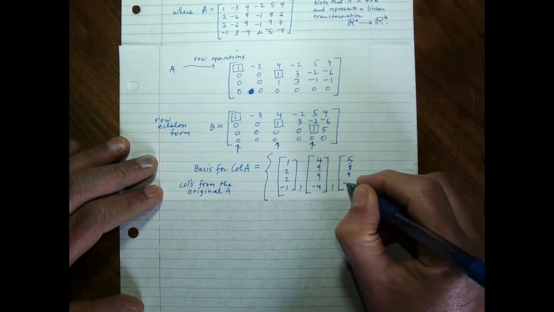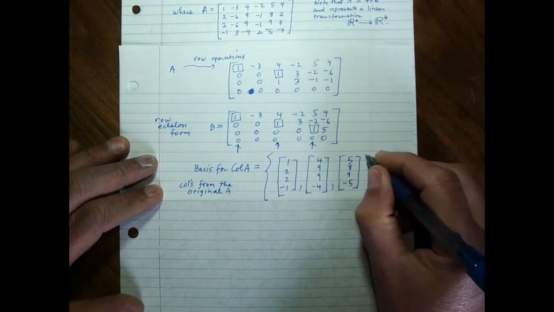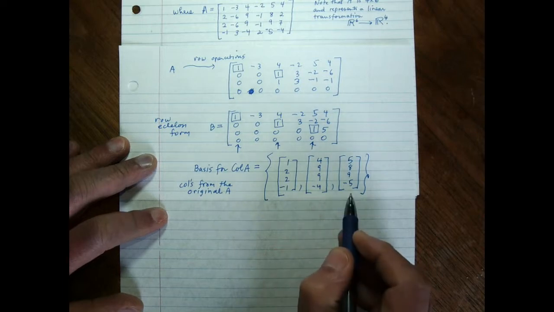So those must be linearly independent because the corresponding columns of B are independent.